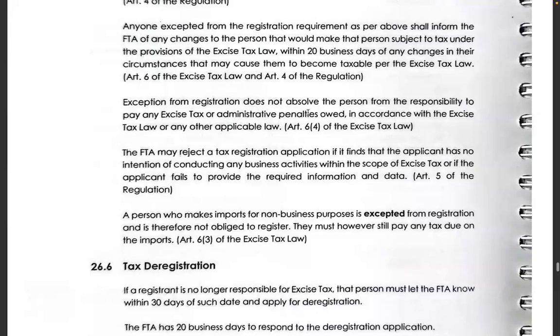Exception from registration does not absolve the person from the responsibility to pay any excise tax or administrative penalties owed in accordance with the excise tax law or any other applicable law. So exception does not remove all the requirements of the excise tax law. That should be very clear in the minds of people conducting those excise activities.